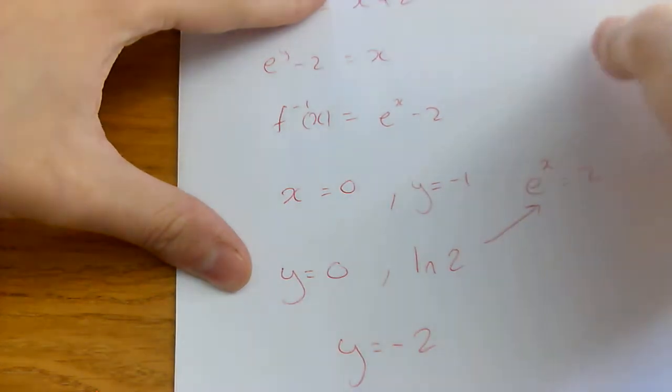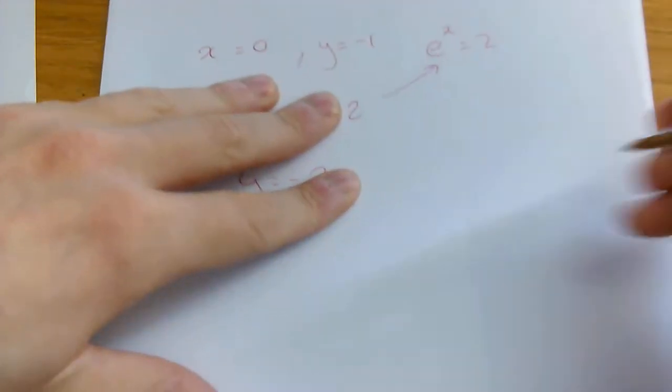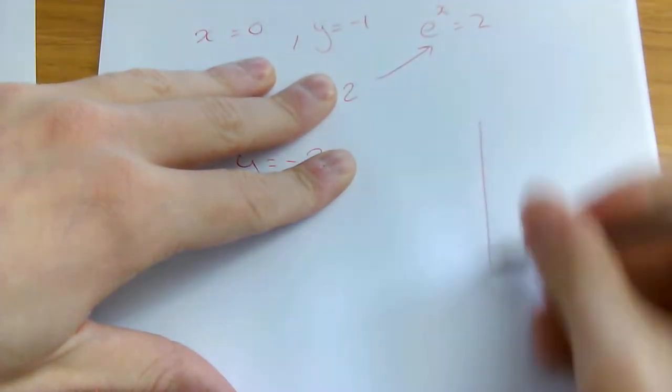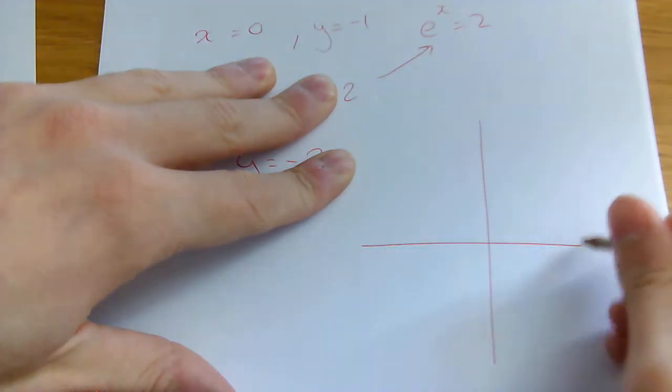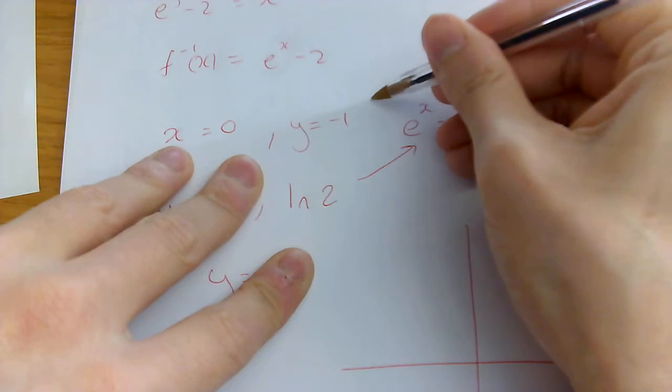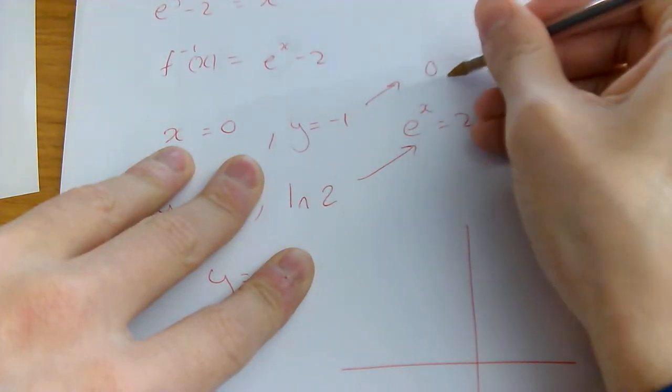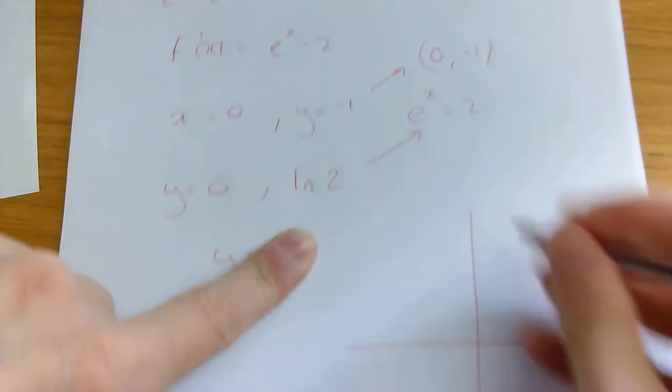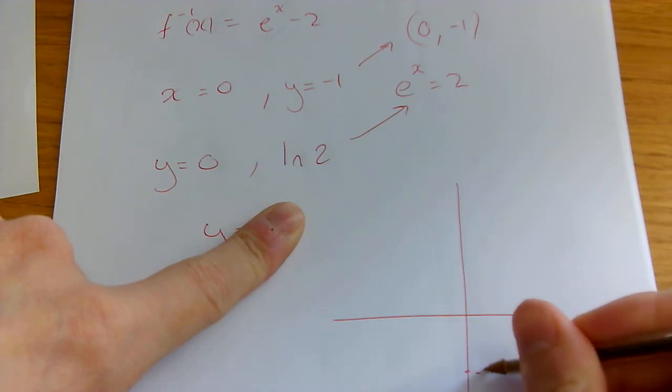All right, we've got enough to sketch it. I'm actually going to sketch it separately here first, and I'll put it on the original graph as the question asks. So we've got x = 0, y = minus 1. I didn't write the coordinates down, actually. It's probably a good idea. So that's (0, minus 1). Let's put that on there. So (0, minus 1). So that's about there.